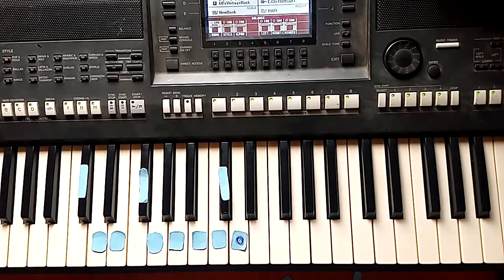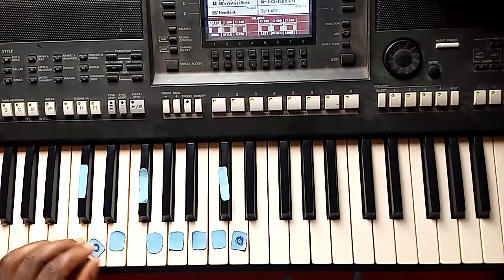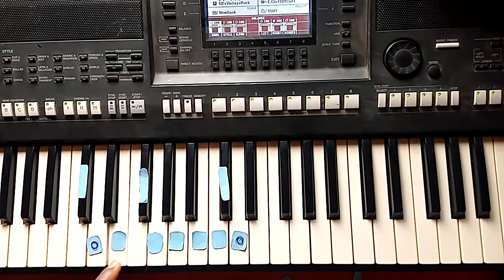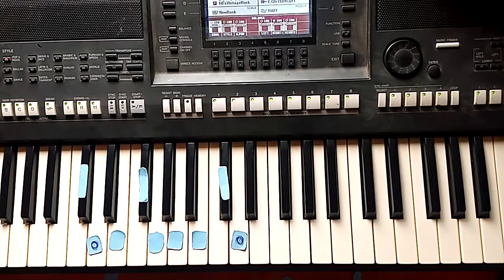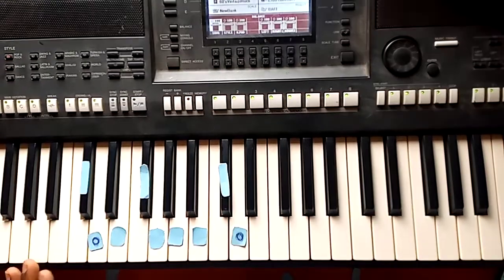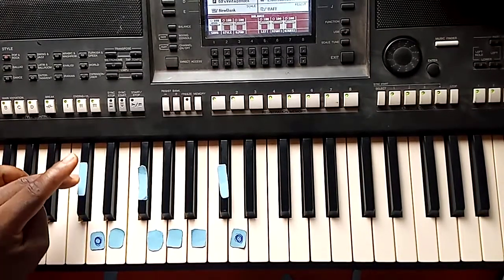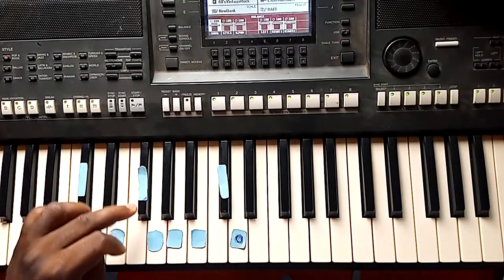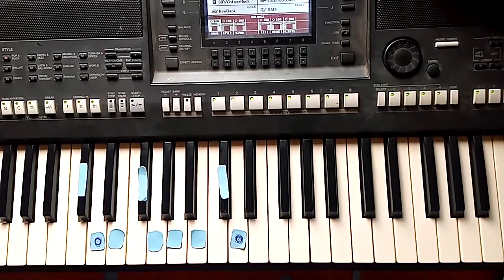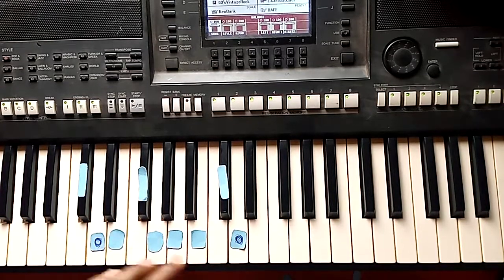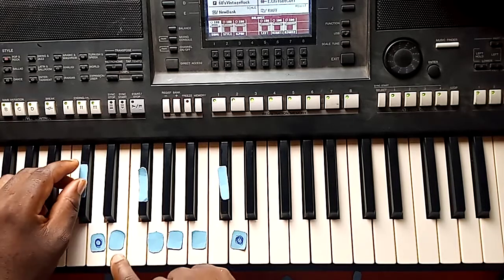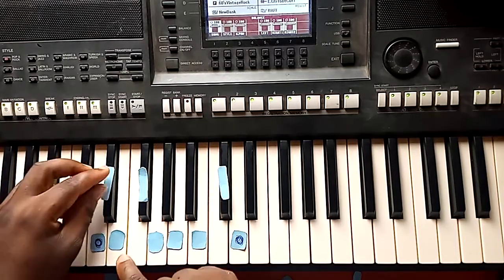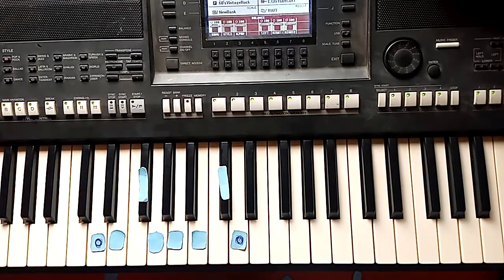Now, what I'm talking about now is this is D major scale. So the pattern you want to form in your brain on D major will be something like this, like L. Like L shape, that's what you want to form in your brain. We can also have this.